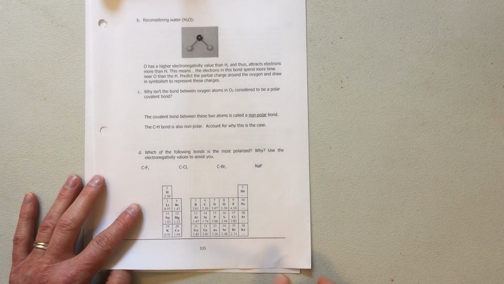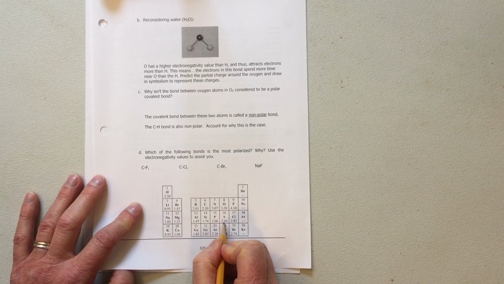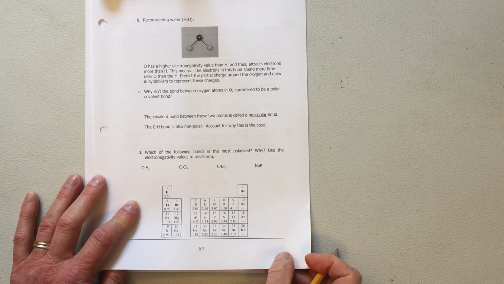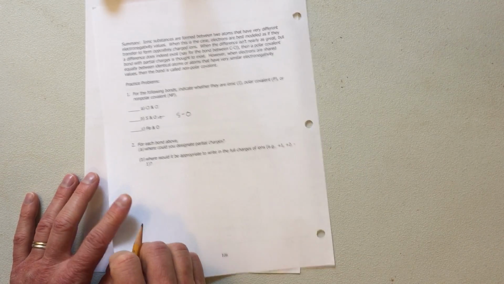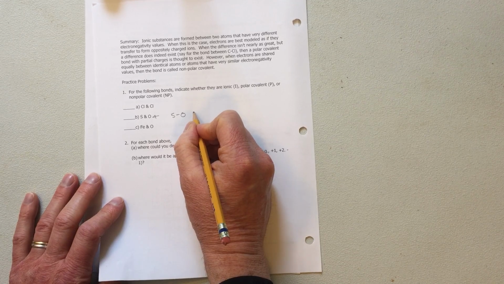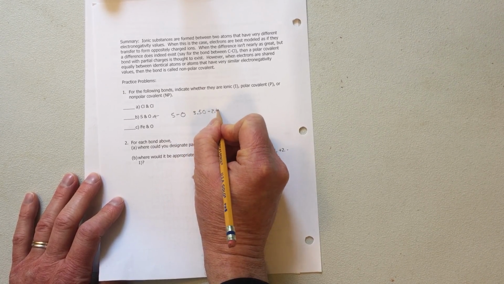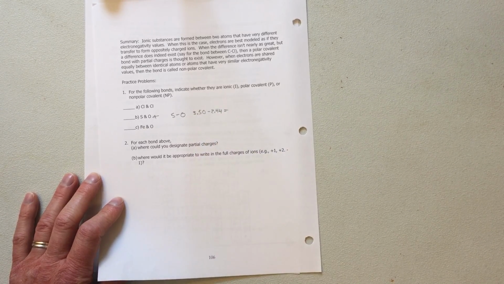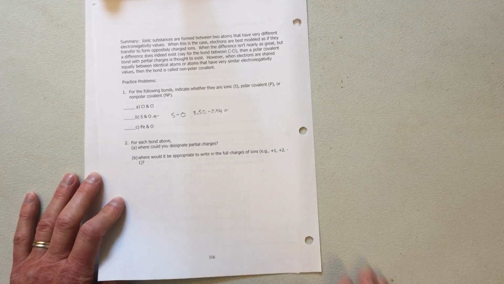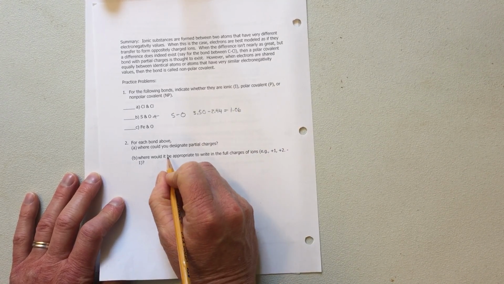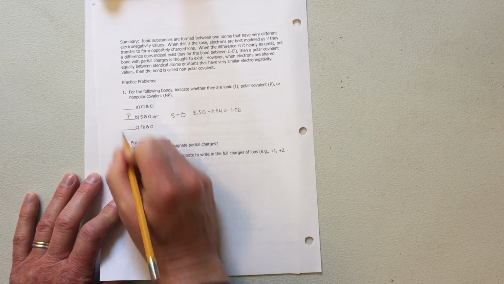So you want to look at the difference in electronegativity. Sulfur is here at 2.44 and oxygen is here at 3.50. So it's really that difference that matters. So 3.50 minus 2.44. So that's equal to 1.06. So we would say that that is polar.